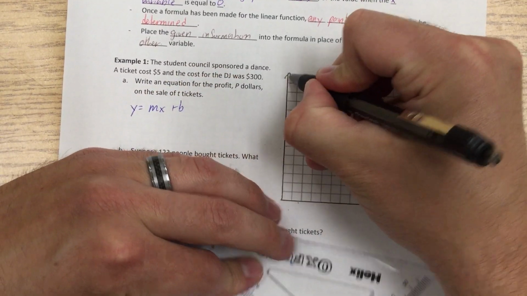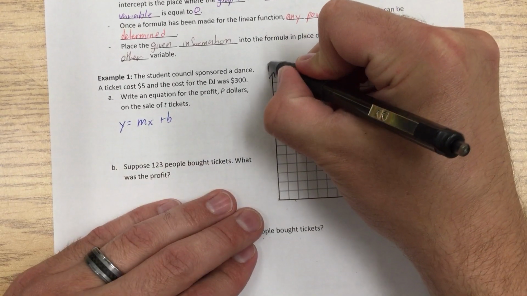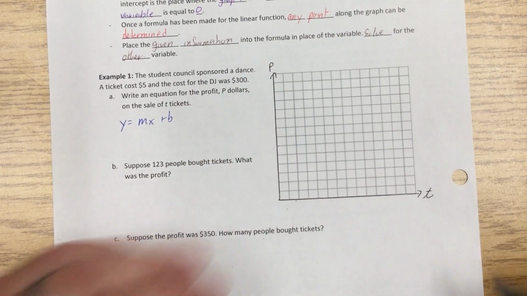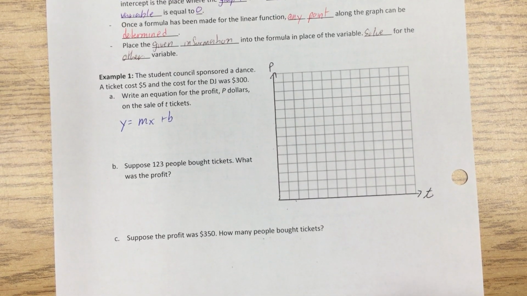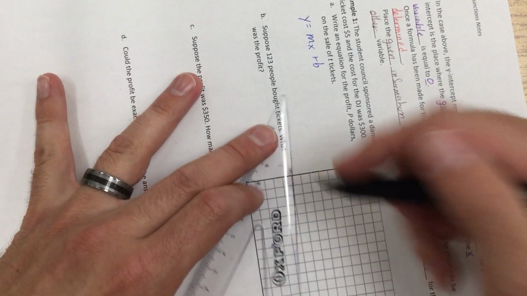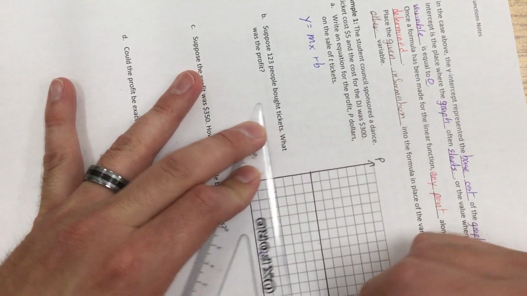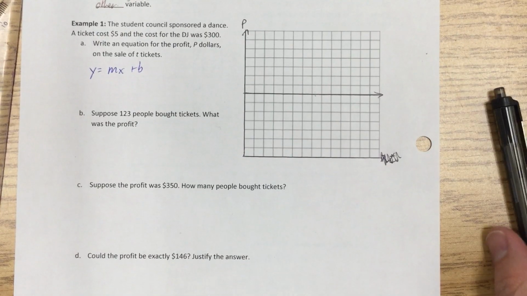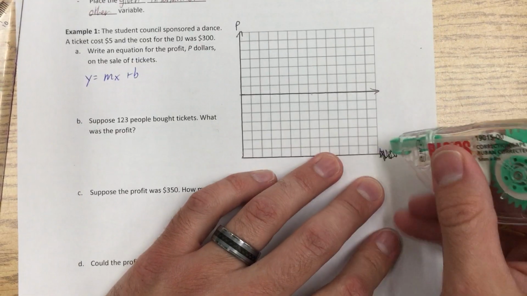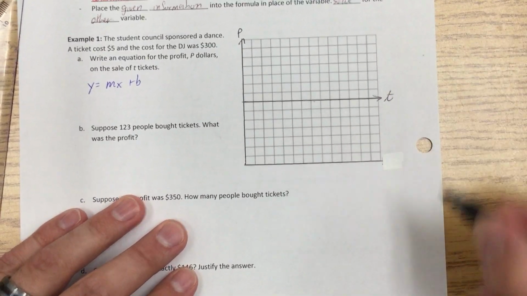Now, if we think about these two, profit and tickets, our profit is going to be our end goal, and the number of tickets is going to be our independent variable. So the profits always depend on how many tickets are sold. And in fact, I did this wrong here. I should have done my t over here. There we go. Let's get rid of that. We'll just ignore that for the time being. Look at that. Even Mr. Barkin makes mistakes. Okay, so this is now our t.